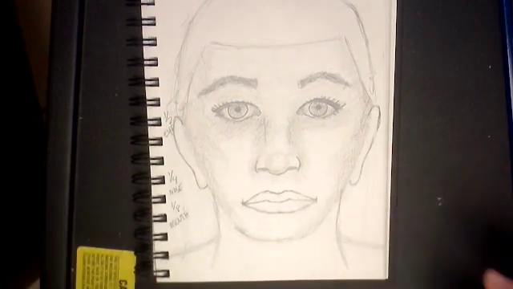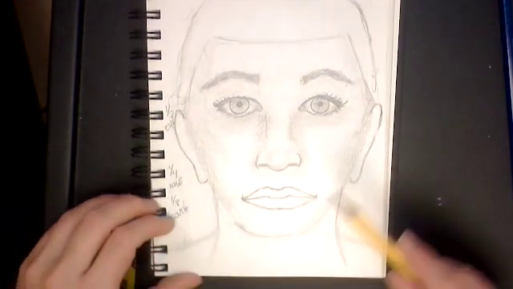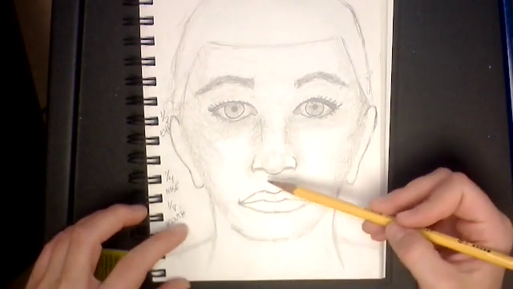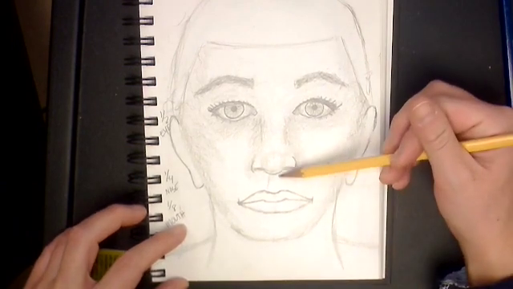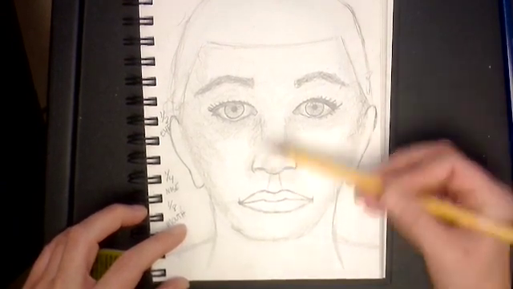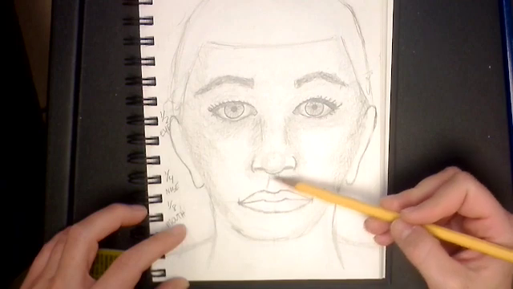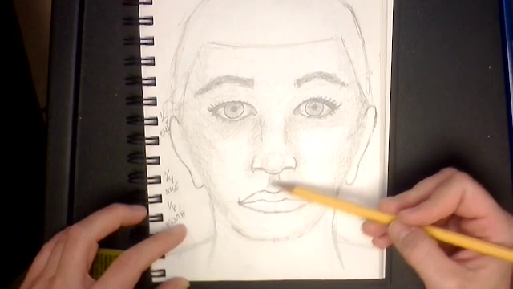So got our little eyebrows done. All right, let's move on down here. Now, underneath the nose, we have this part of our lip that connects up to our nose, the upper lip. So we're going to show that here.